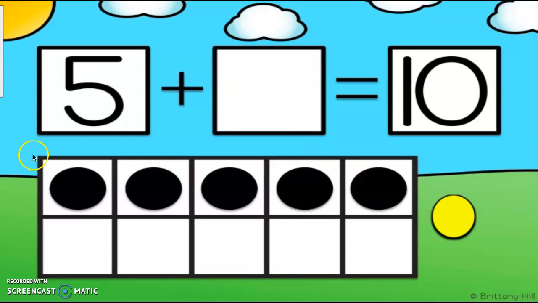This one should be easy. 5 plus what number will give me 10? I see this whole row is full. That represents my first 5. Now I'm going to fill up this bottom. I want you to count the yellow ones as I put them on, but you should have a good idea of how many I'm going to be adding.